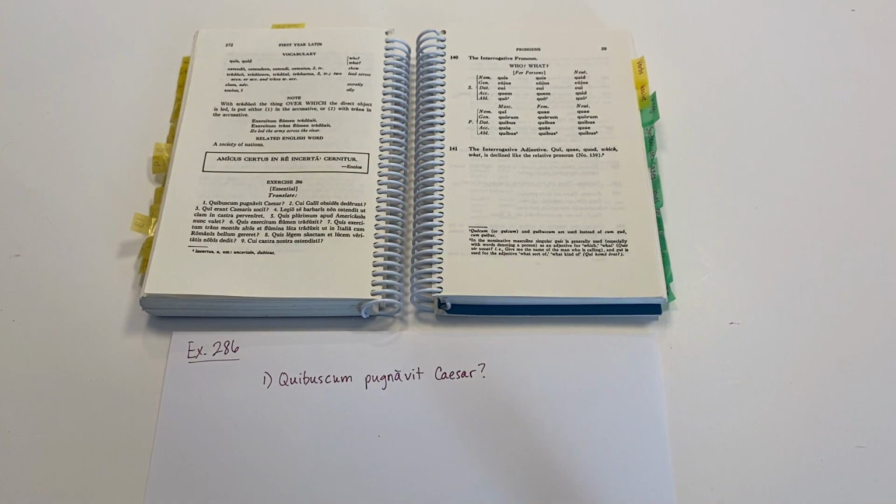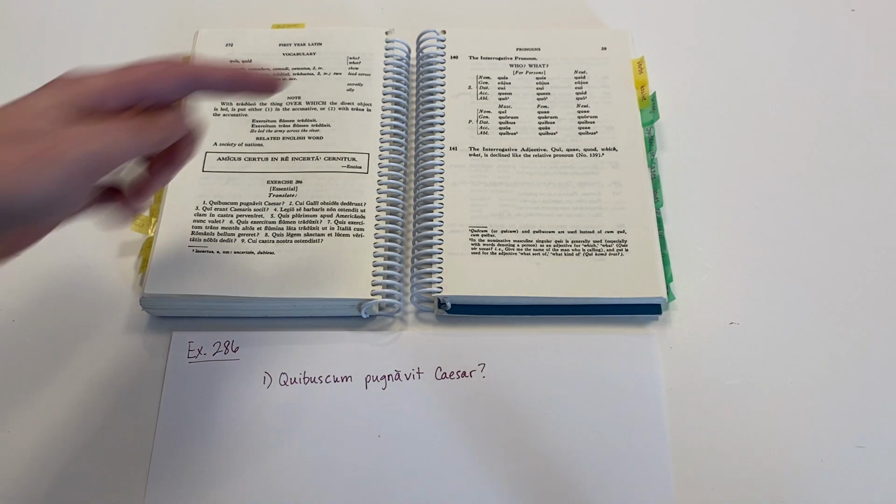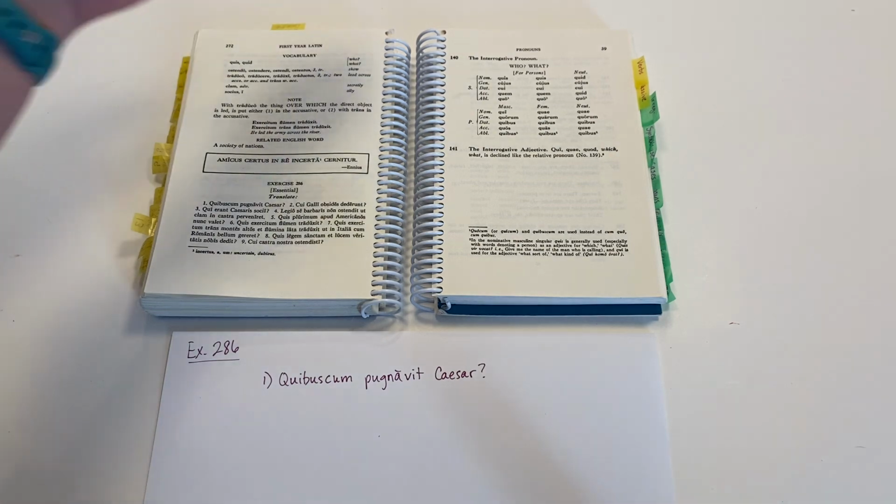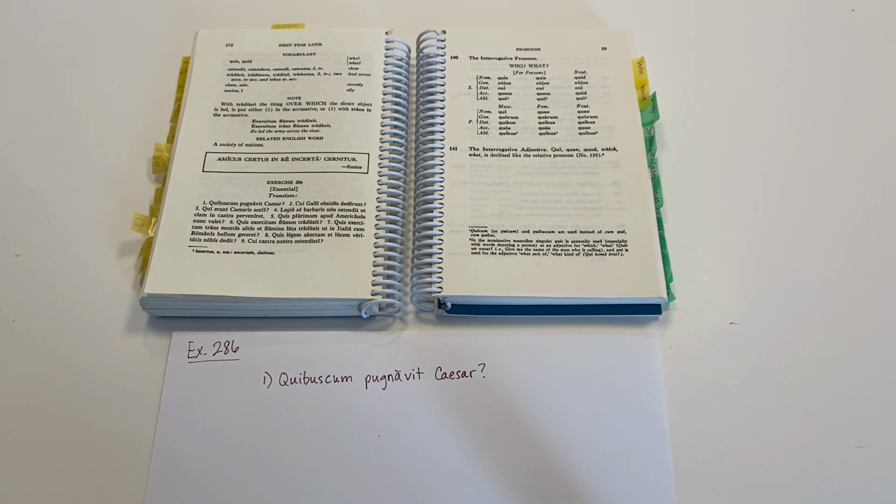So if the interrogative pronoun is acting as a subject, obviously that will be nominative. If it's showing possession, then that will be genitive. So that would be like of whom or of what. If it's in the dative case, that's going to answer the questions to whom or for whom. So if you see that wording, or if you see that use of the Latin interrogative pronoun, that's the way that you'll want to think about it. To whom or for whom.